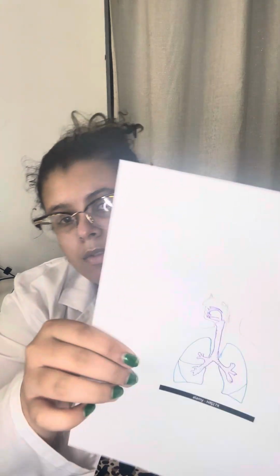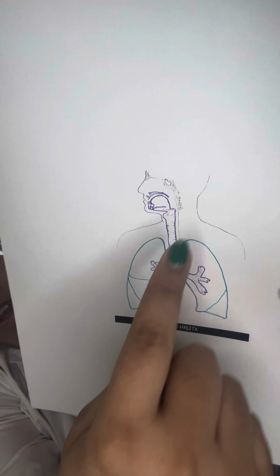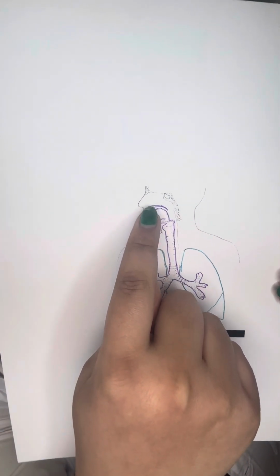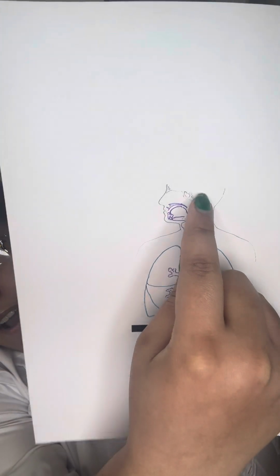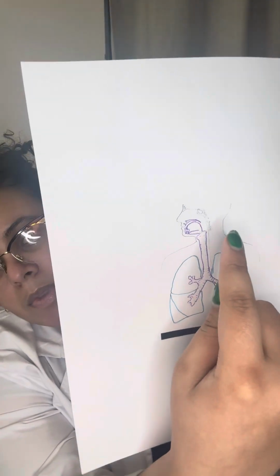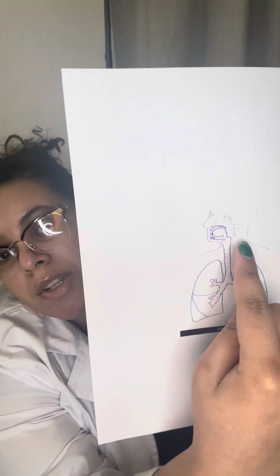So I'm going to be talking about the respiratory system, and I have a model here. It's really small, but I'll just put it up close. So over here we have the nasal cavity right here, behind the nose, and then on this part on the top it's called pharynx. So moving down to like the throat area, that's called larynx.